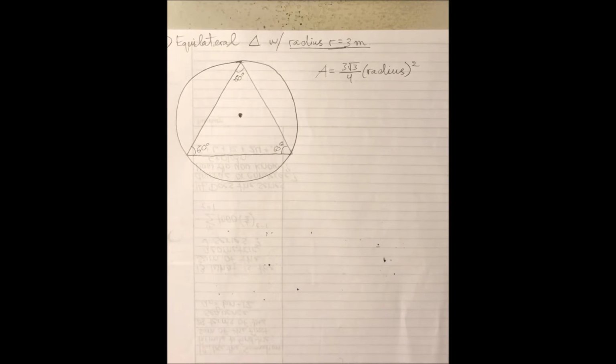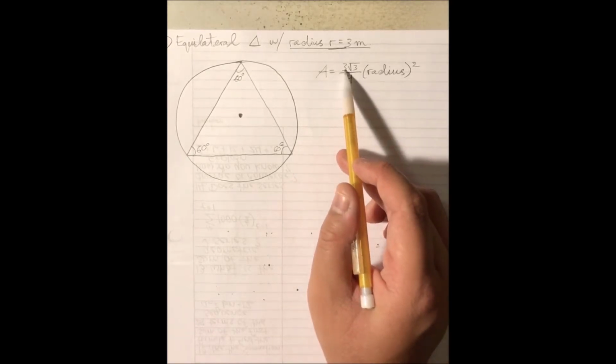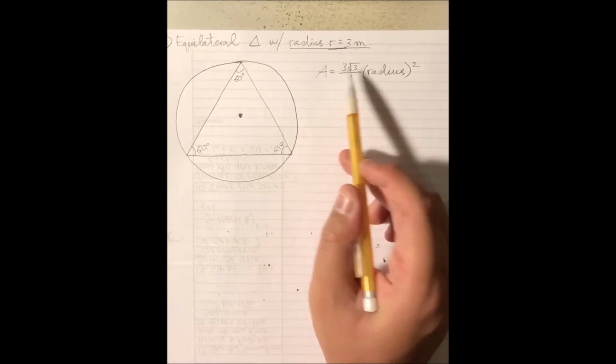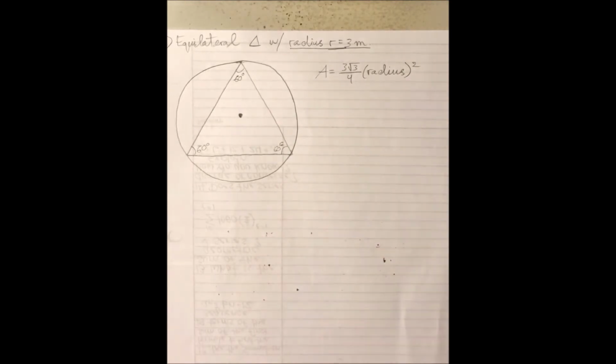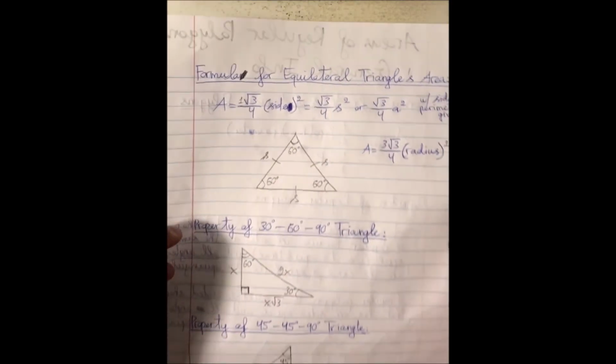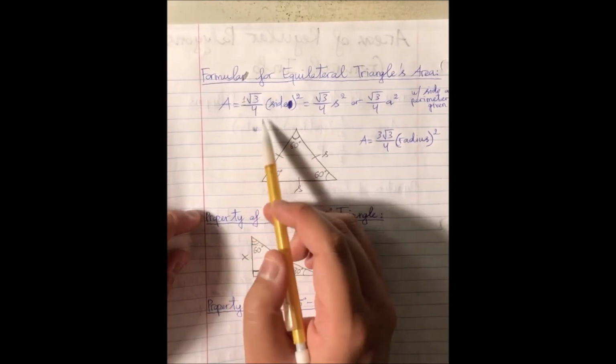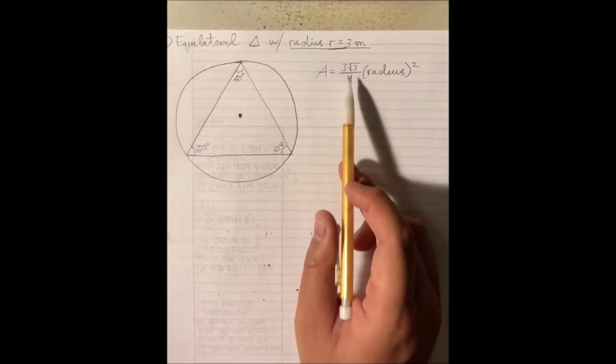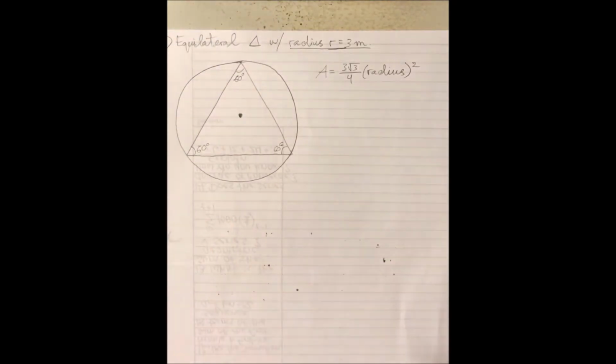The difference between the form of the area of the equilateral triangle when the radius is given versus the one when the side is given is that in this radius form you have the additional number 3 here. When you are given the side or the perimeter, the version of this formula is just going to be 1 times square root of 3 over 4 times the side squared, and you have 3 times square root of 3 over 4 times the radius squared. But the way you do it is very similar to each other.